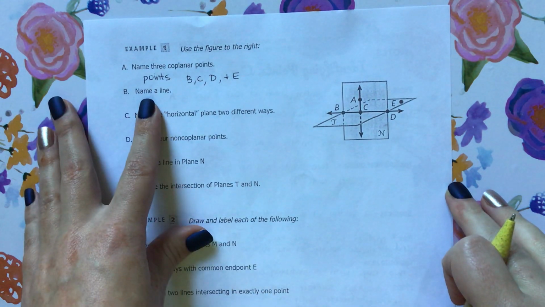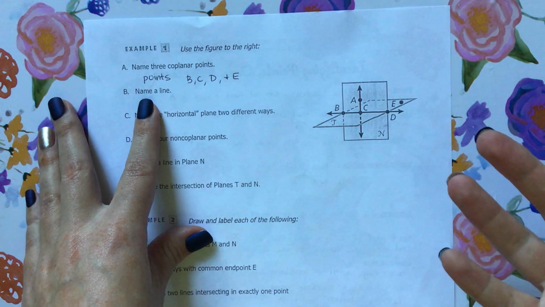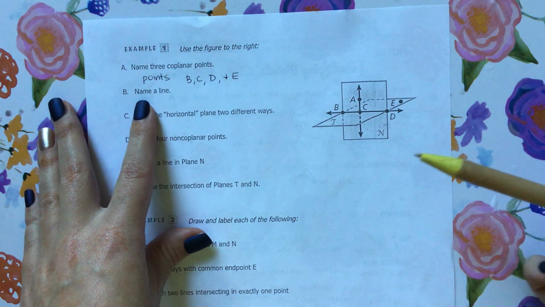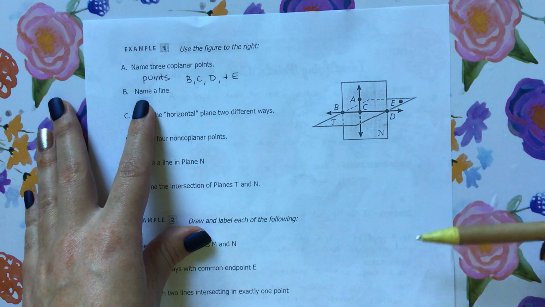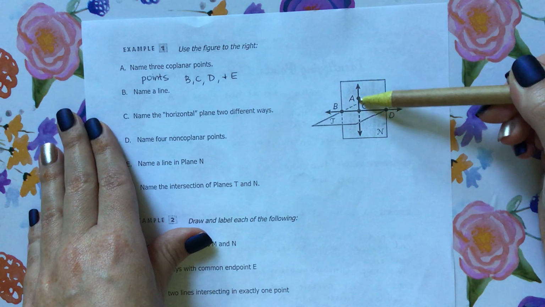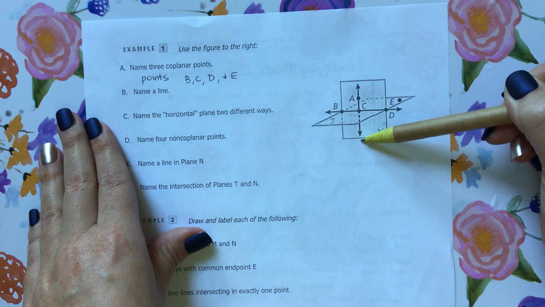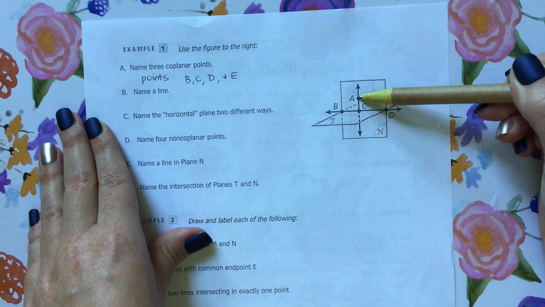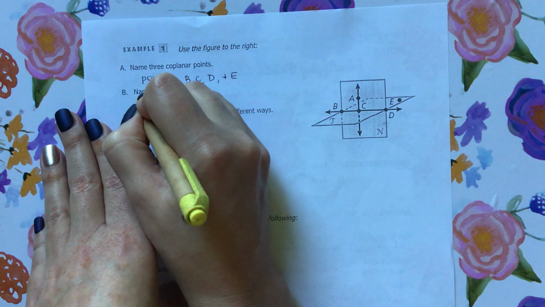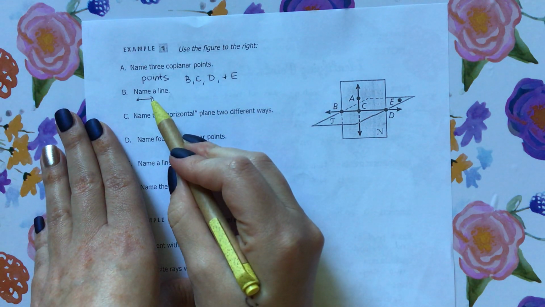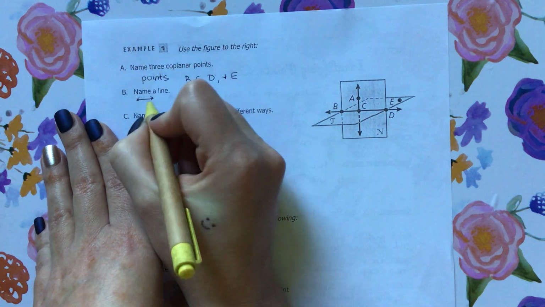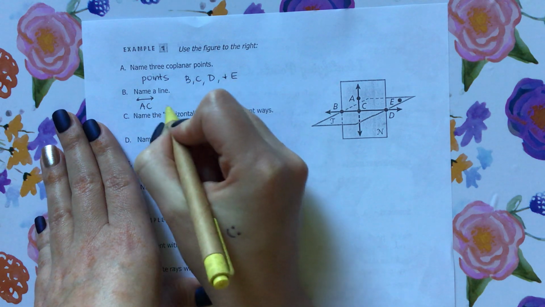Then it says name a line. Okay, well, we have a lot of options for this once again, meaning we can call the same line more than one thing. So if we were to name this line right here, we could call it line AC. Remember, when you are labeling a line, you need arrows on both parts of it. So I'm going to call that line AC.